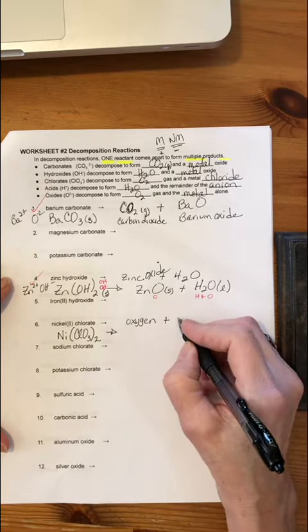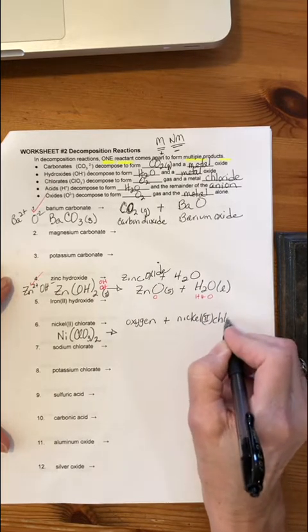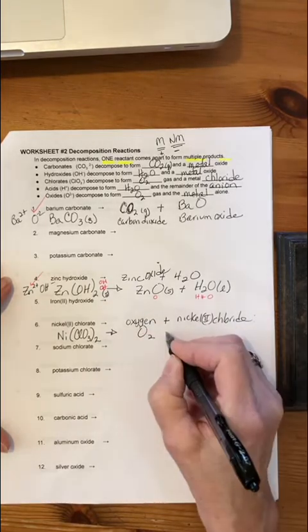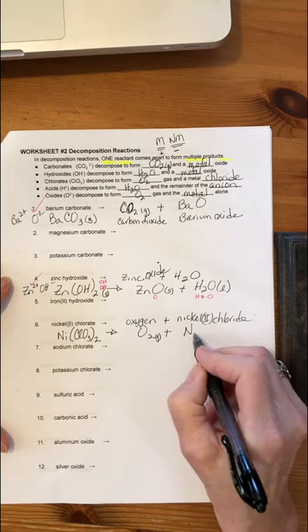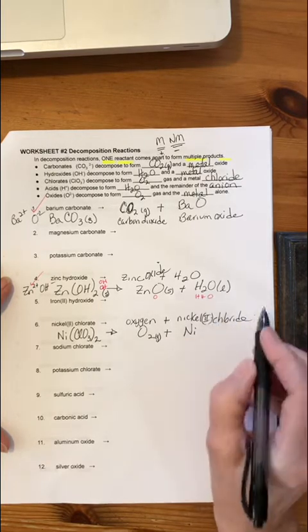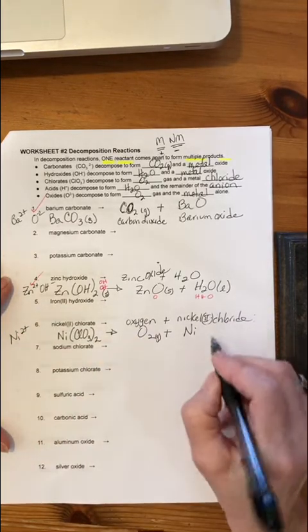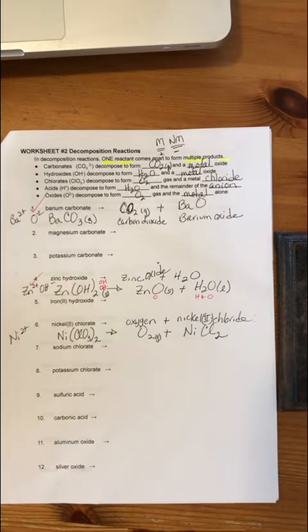And you're gonna form nickel 2 chloride. So oxygen's diatomic. And of course it's a gas. And nickel 2 means it has a +2 charge, not 2 of them. Chlorine's always a -1, so we're gonna need a sub 2 here.